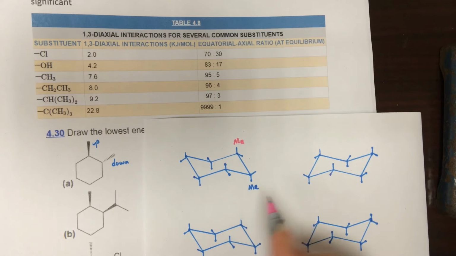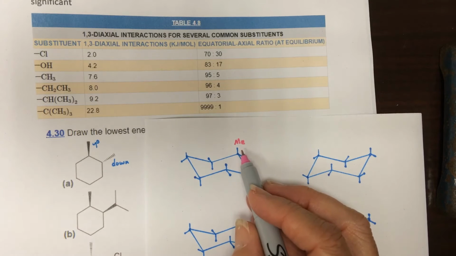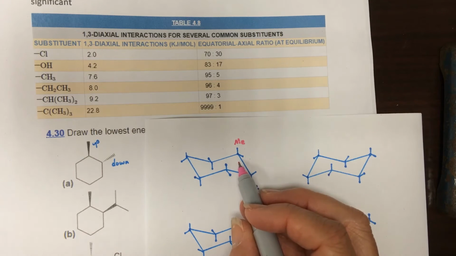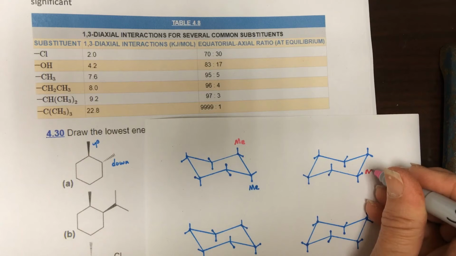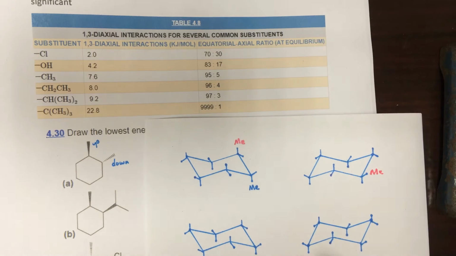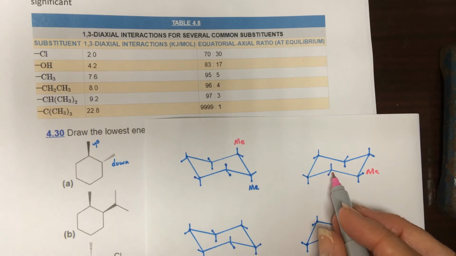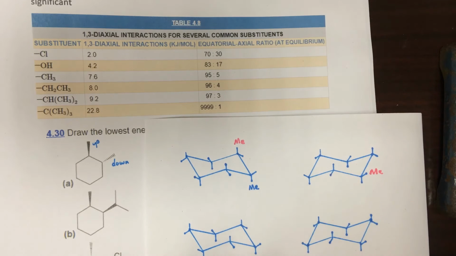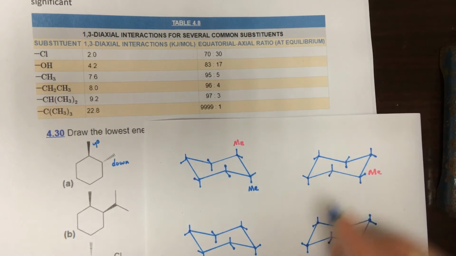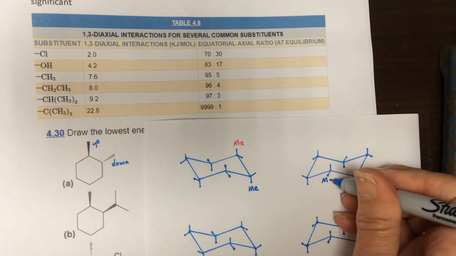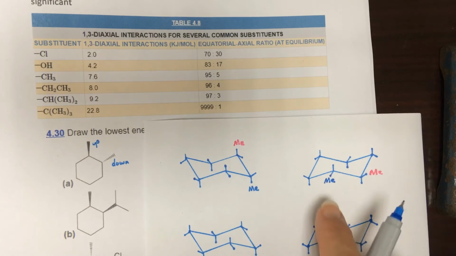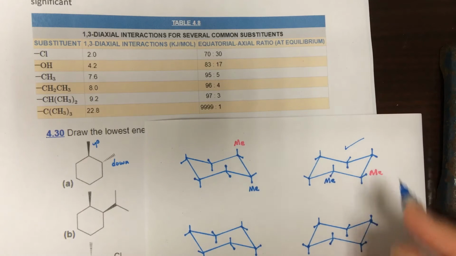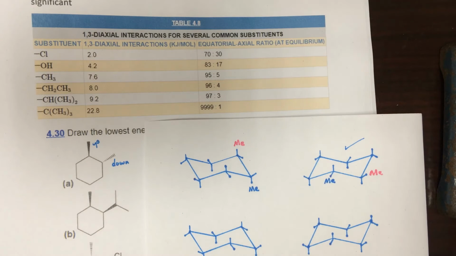When the ring flips, the pink methyl will be up, but it'll be equatorial. We'll put it right here. On the next carbon over, we'll need to have a methyl that's down and equatorial. That will be right here. So this would be the more stable because both methyl groups are in the equatorial position.